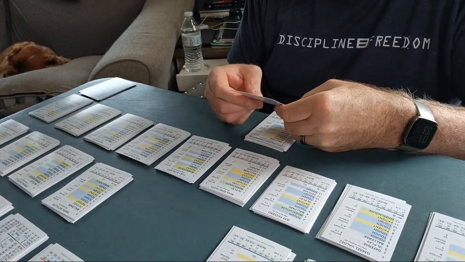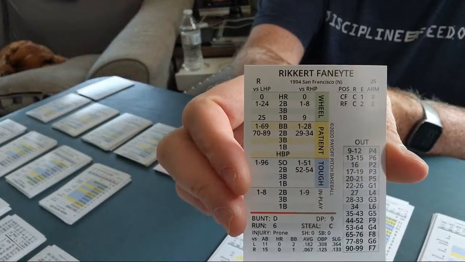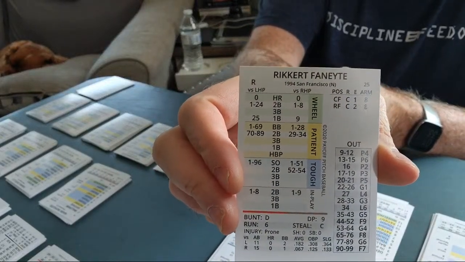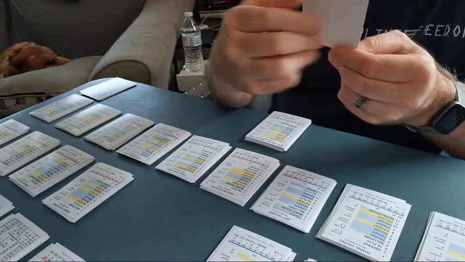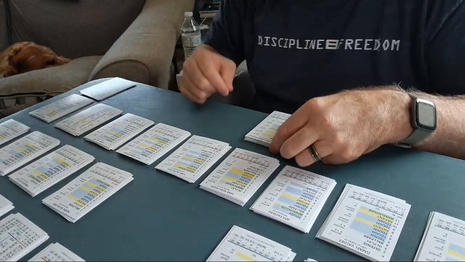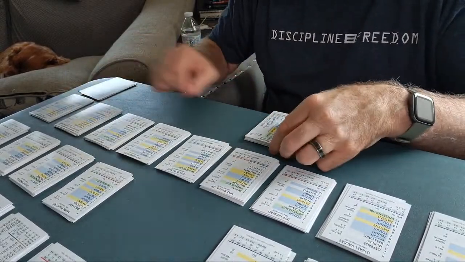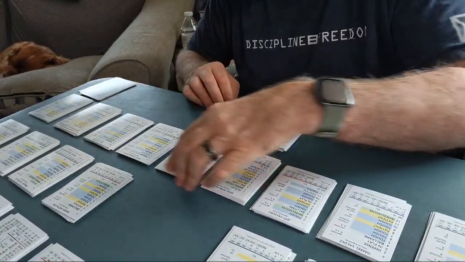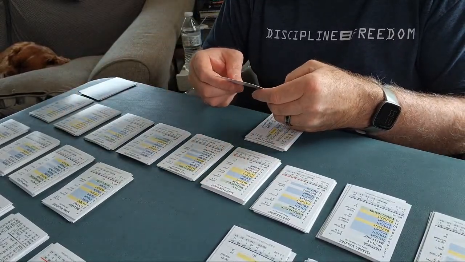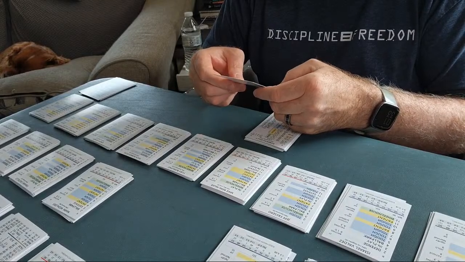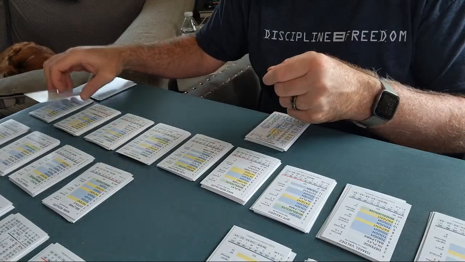Rikkert Faneyte? I don't know. I have no idea how to say that last name. Maybe it's Faneyte. I'm probably overdoing it. Never heard of him. Cup of coffee with the Giants. And William Van Landingham for the Giants. 14 games started. 3.54 ERA and an 8-2 record. Go figure. Todd Zeile, nice card. Nice season for Zeile. 19 homers, probably hit 280, would be my guess. And solid third base play.